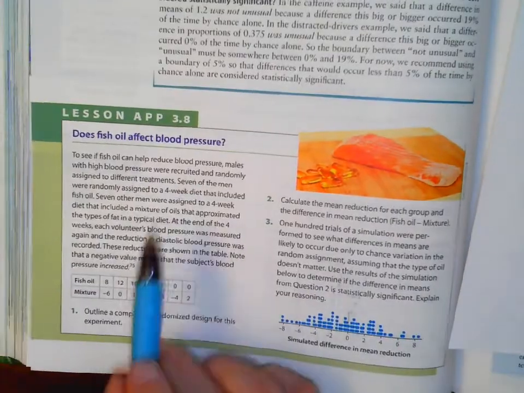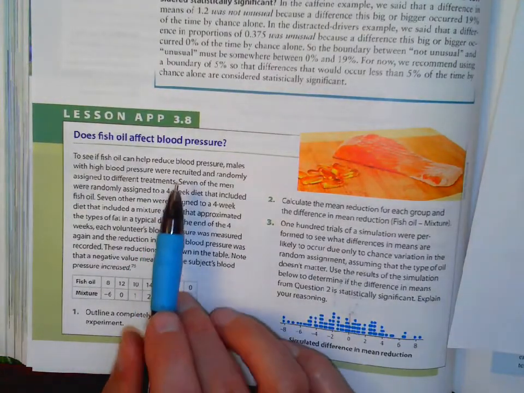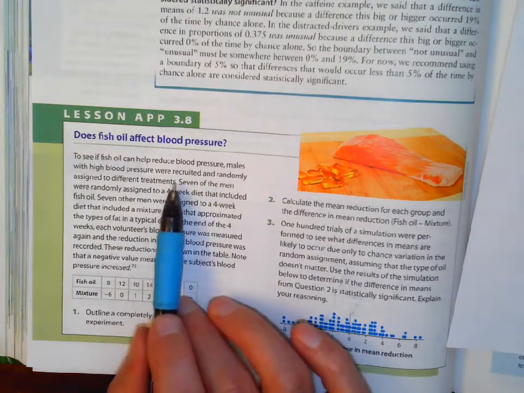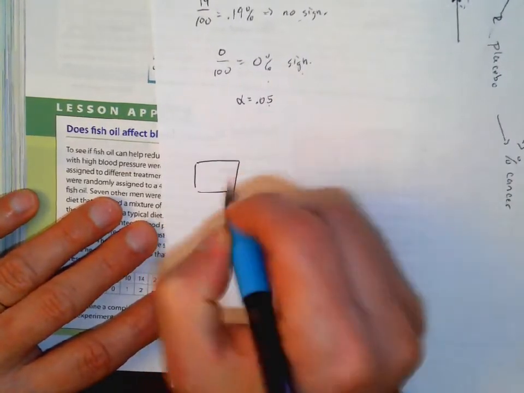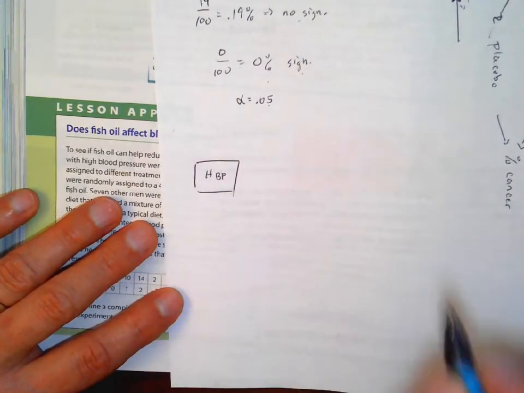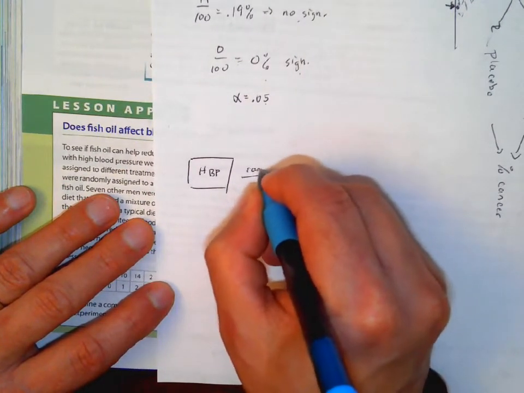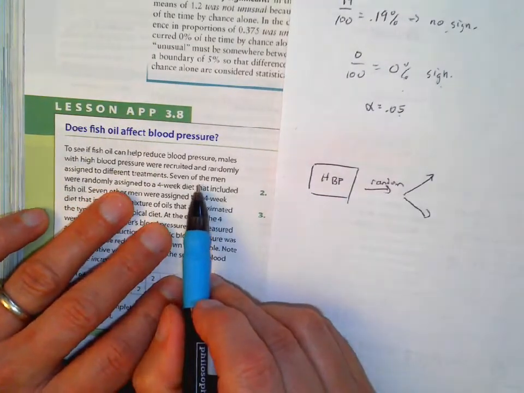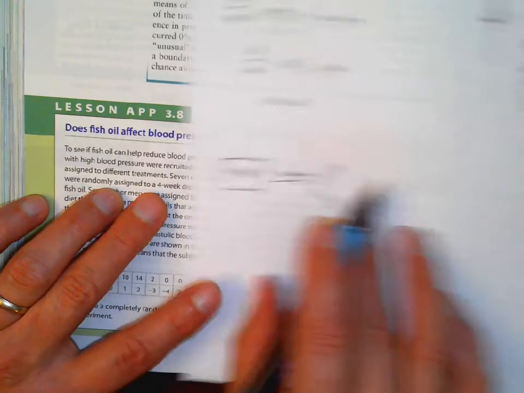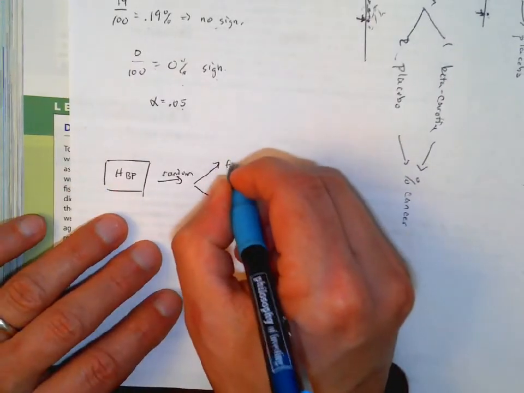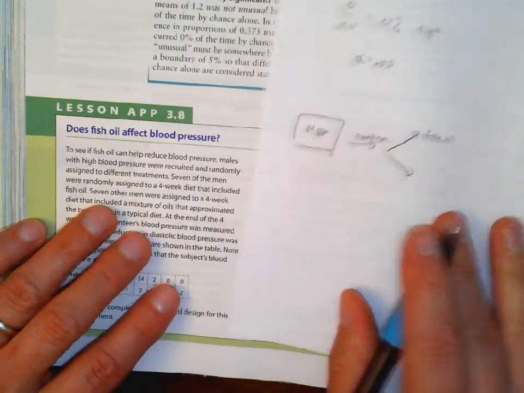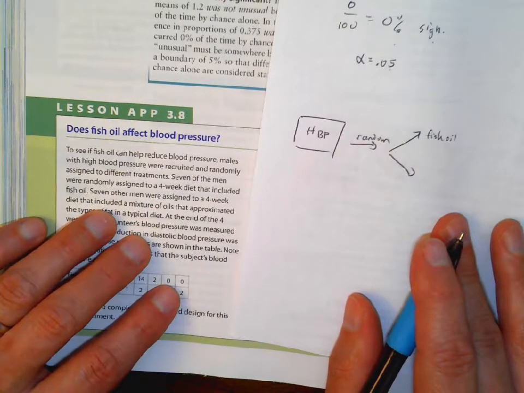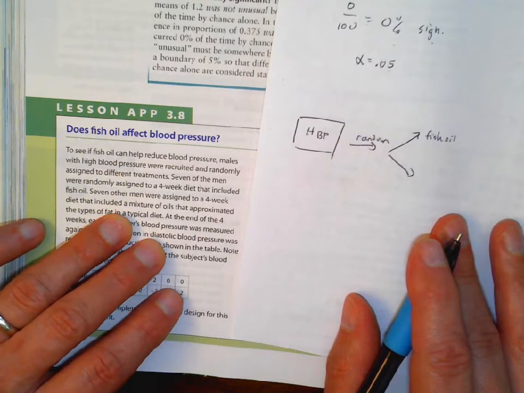Okay, so next one. To see if fish oil can help reduce blood pressure, males with high blood pressure were recruited and randomly assigned to different treatments. So we have a group of men with high blood pressure. There's random assignment, and they're put into one of two treatments. Seven of the men were randomly assigned to a 4-week diet that included fish oil, and 7 other men were assigned to a 4-week diet that included a mixture of oils that approximated the types of fat in a typical diet.